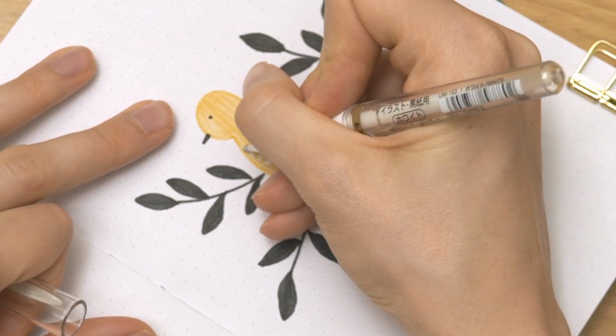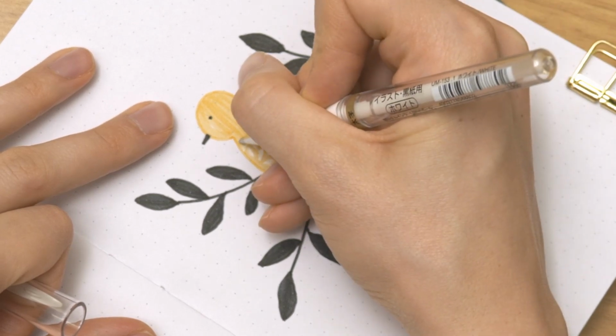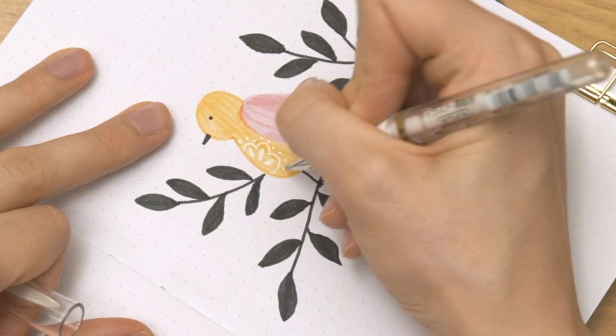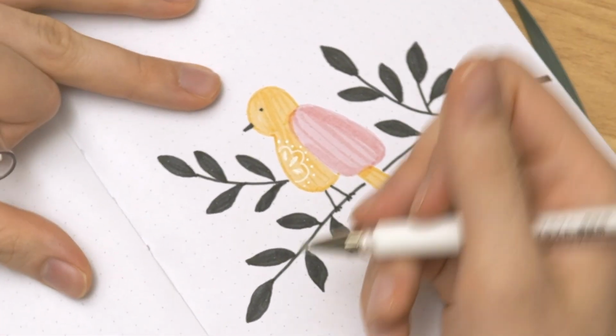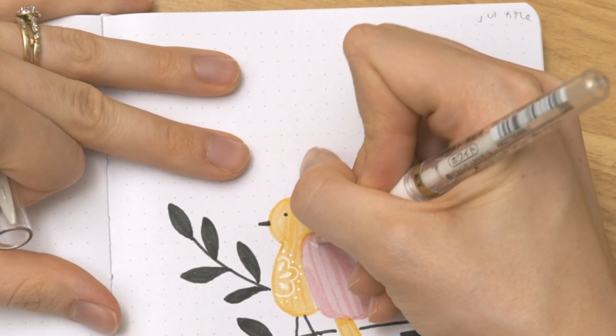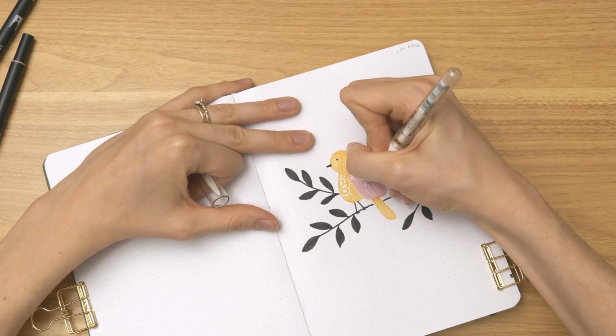But anyways, I'm adding some white gel pen because I feel like white gel pen makes simple themes like this a lot more exciting. So you can just do any kind of little designs on your bird. I'm going to do something like that, and then on the wings I'll do a design as well.